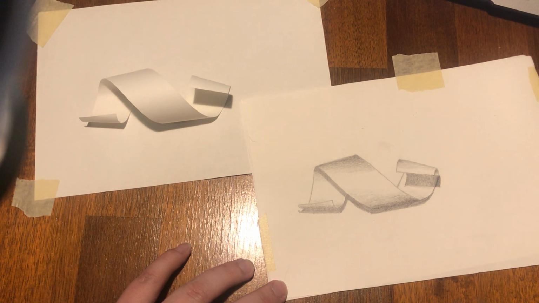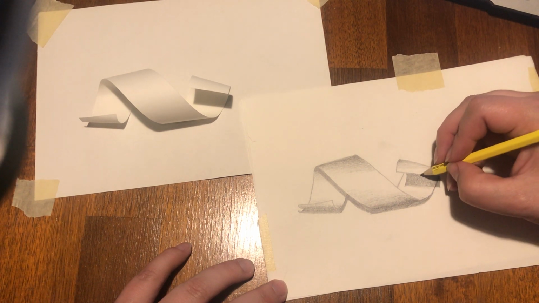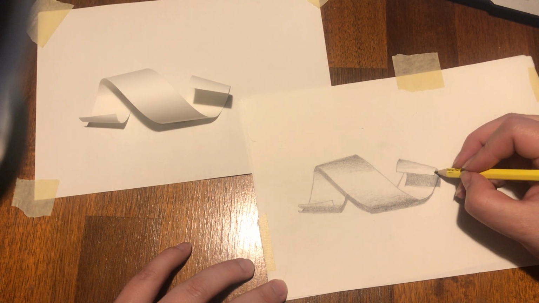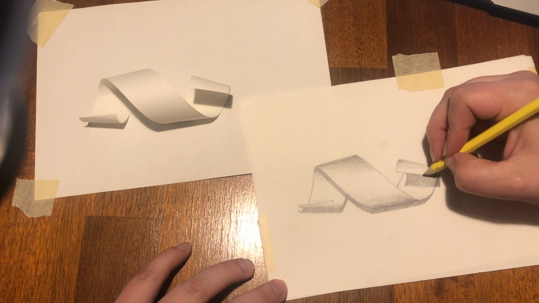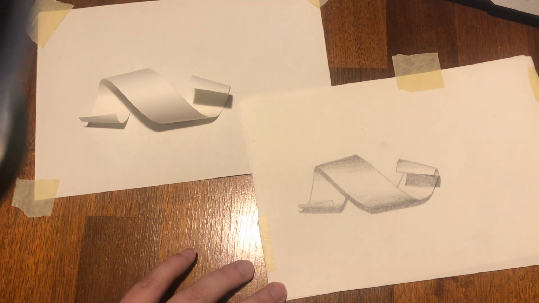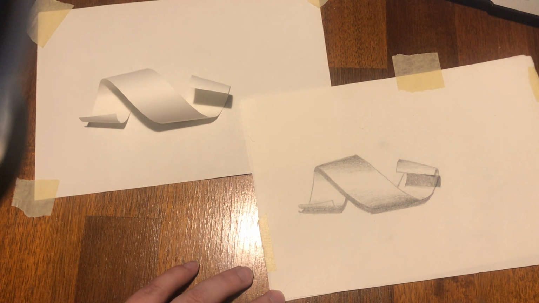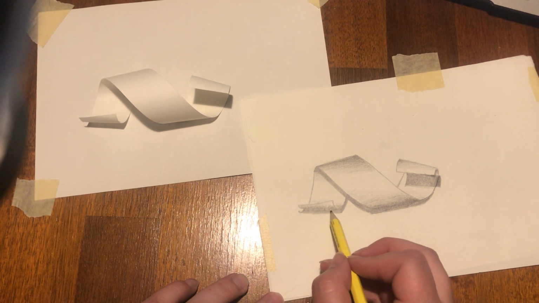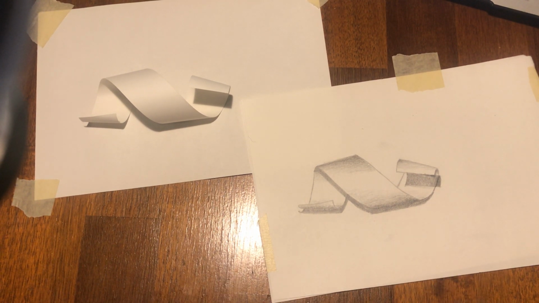And then I would probably add another primary shadow that comes down off of this little curve right here, and comes down and out just a little bit. So it really makes it look like there's another shadow coming down from that curve.